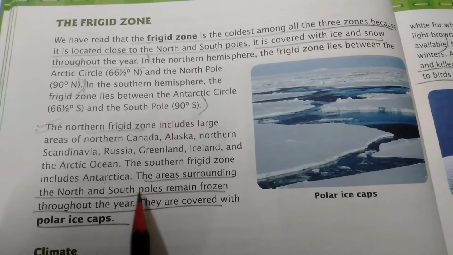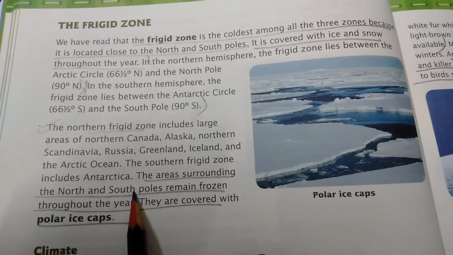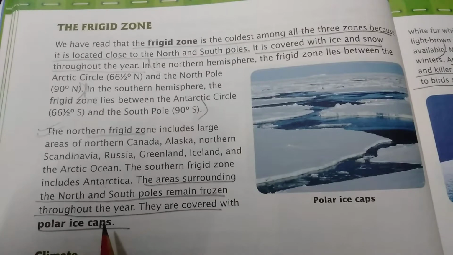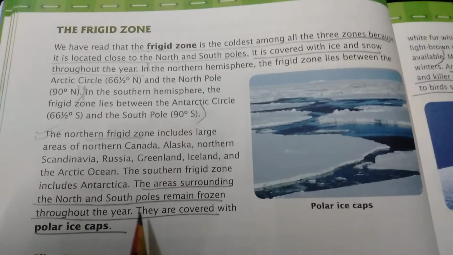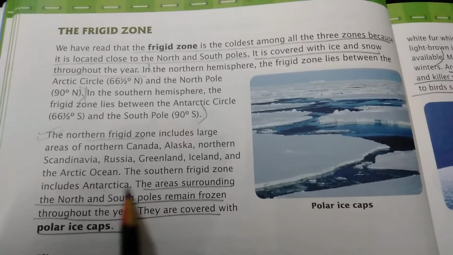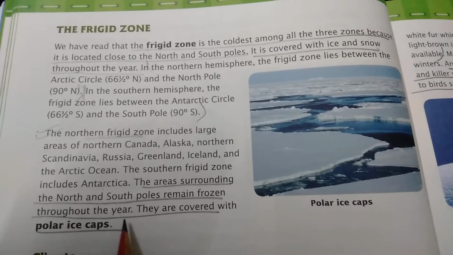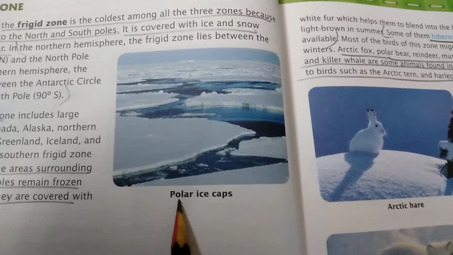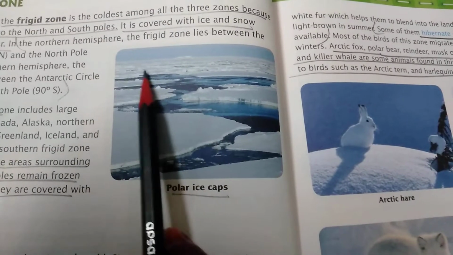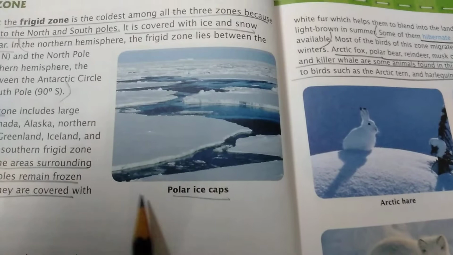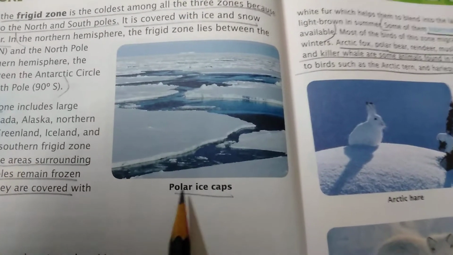So the areas present at the north pole and the south pole remain frozen, that means covered with snow and ice throughout the year. They are covered with polar ice caps. As you can see in this picture, this is a polar ice cap, that means all the areas are frozen and covered with ice and snow. That's why they are known as polar ice caps.